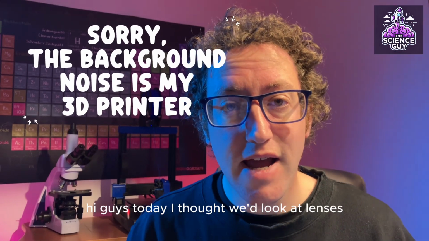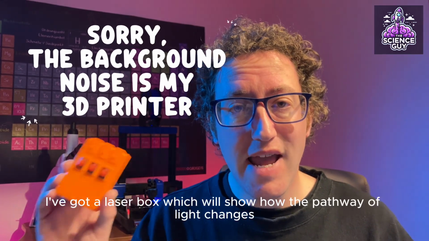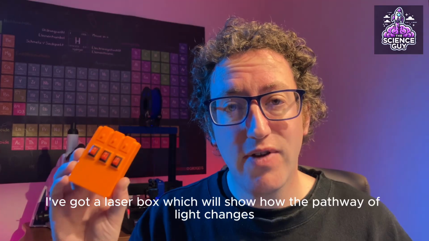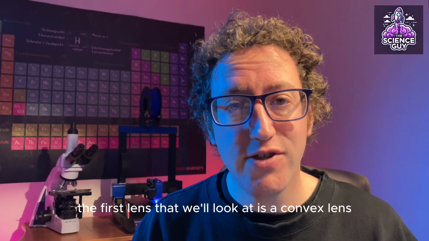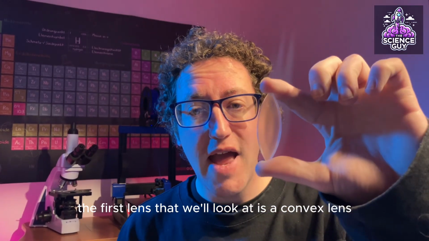Hi guys, today I thought we'd look at lenses. I've got a laser box which will show how the pathway of light changes as it passes through different lenses. The first lens that we'll look at is a convex lens.